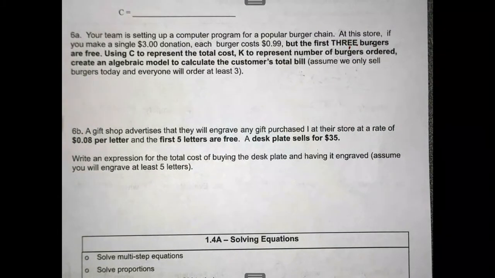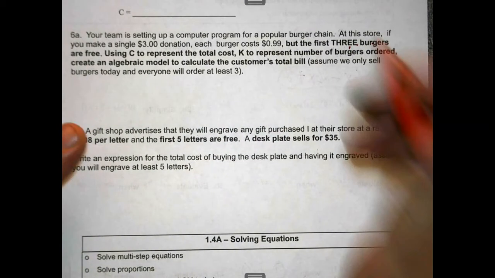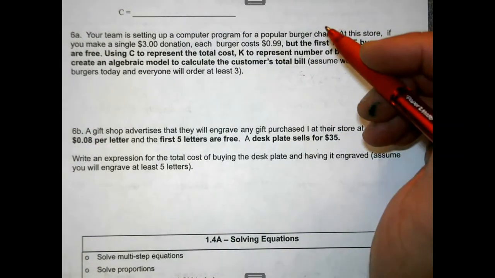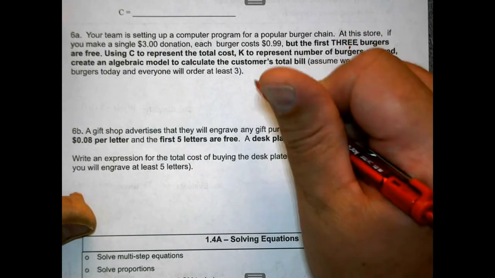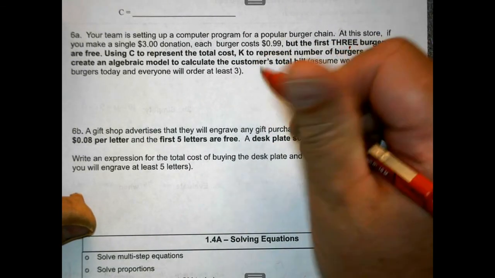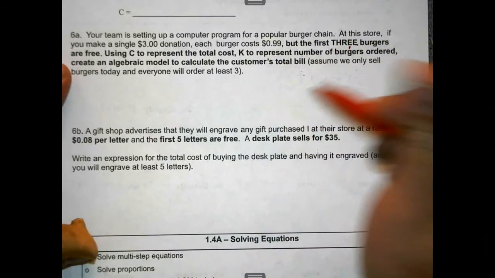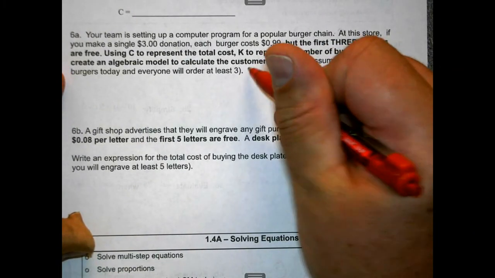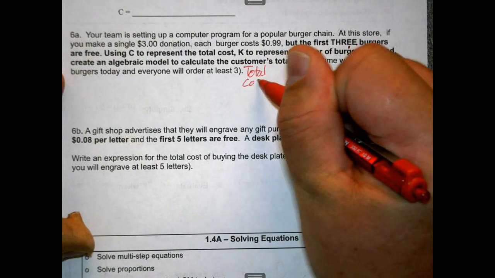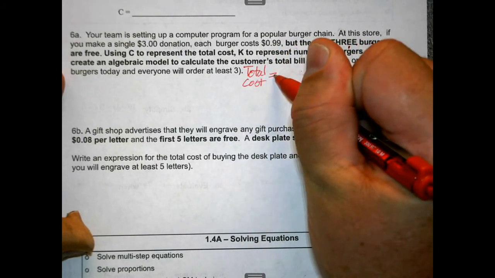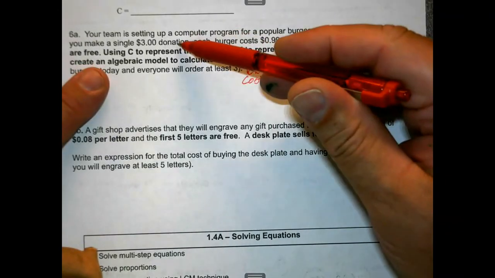All right, so I'm going to do the verbal model first. Now, many of you are past this stage where you're going straight to the algebraic model. I'm going to go ahead and do the verbal model then. So the total cost here is going to be comprised of, or equal to, let's see, we have a donation, right?